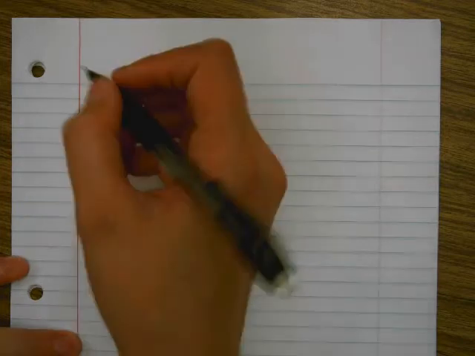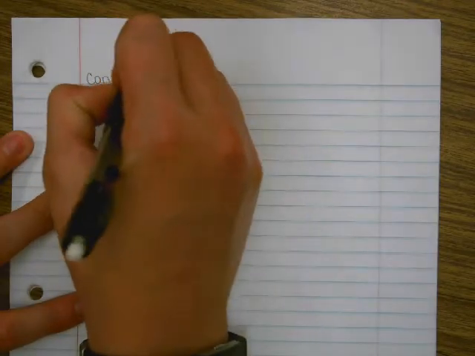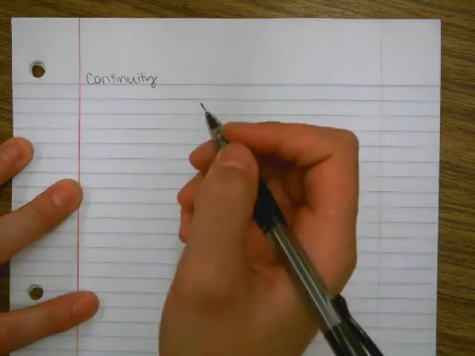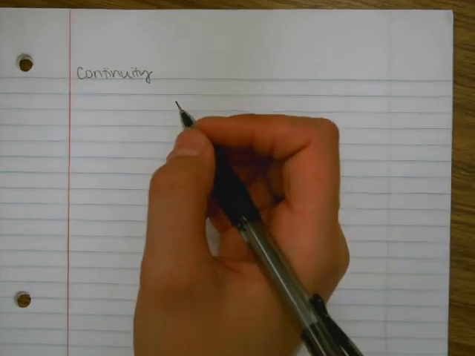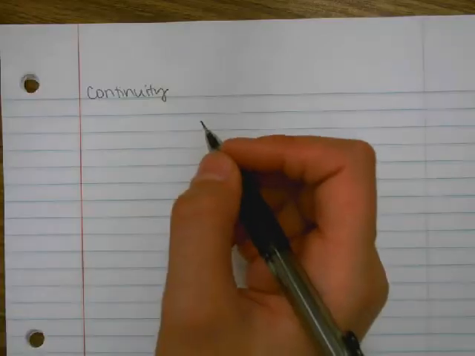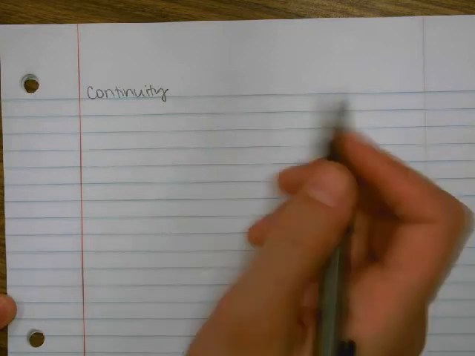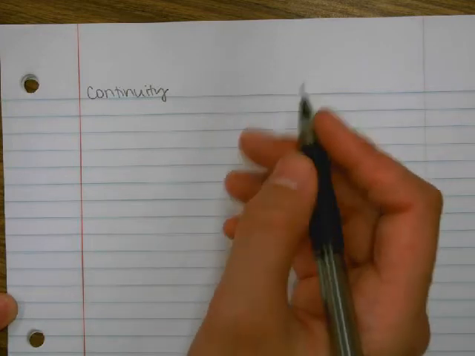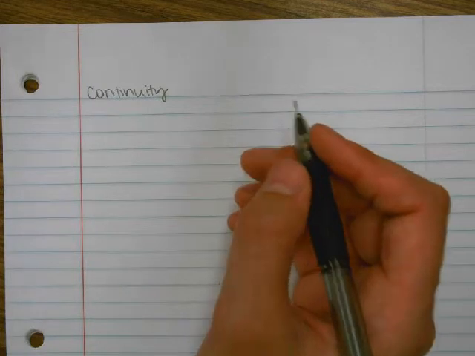Alright, this video is going to be on continuity of functions. When you talked about continuity earlier on in math, you probably talked about it as a curve where if you followed it with your pencil, you wouldn't have to pick up your pencil to follow the curve. So that's kind of like the informal definition of continuity. Now that we're in calculus, we're going to look at the formal definition of continuity.